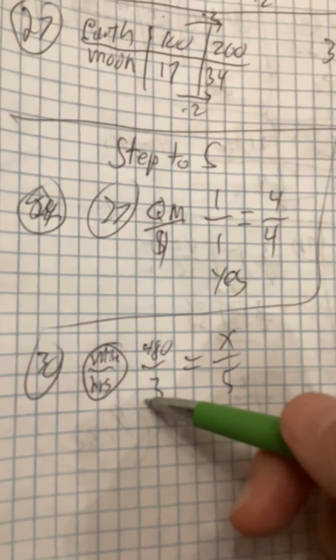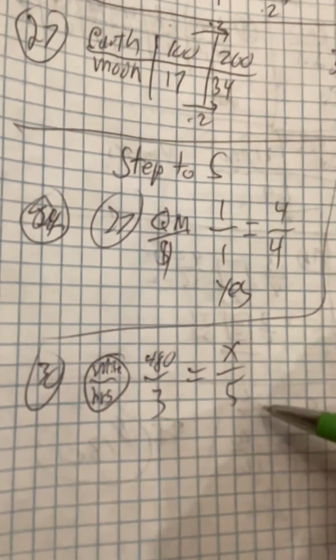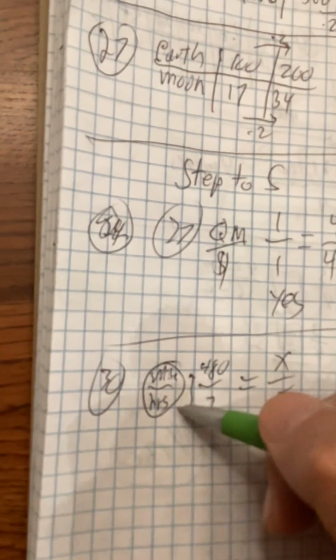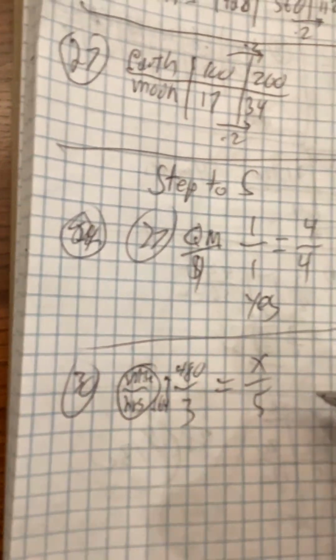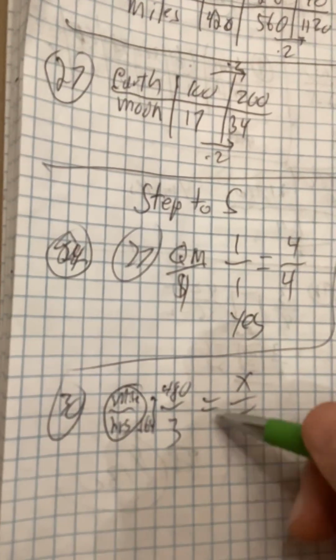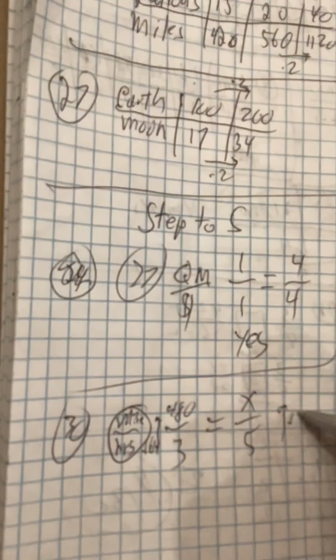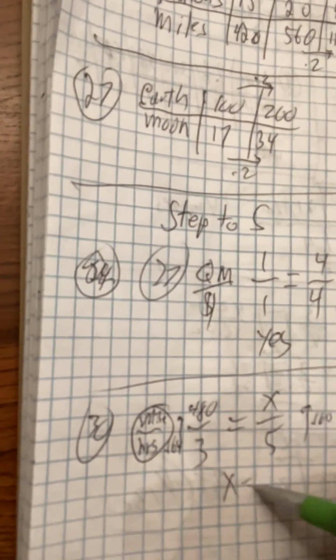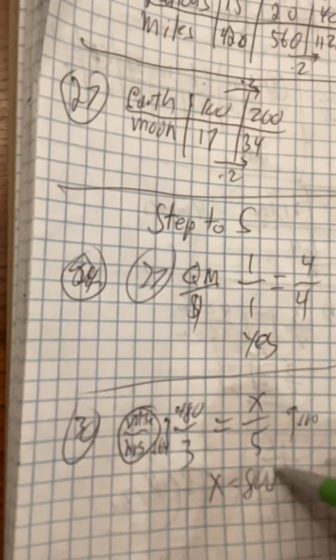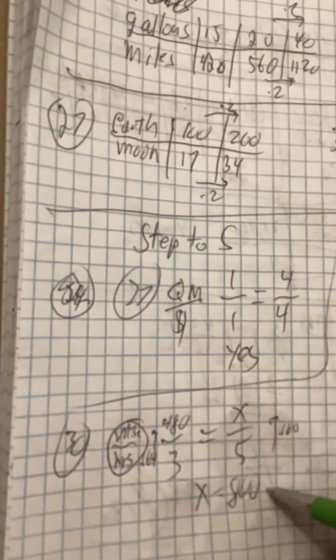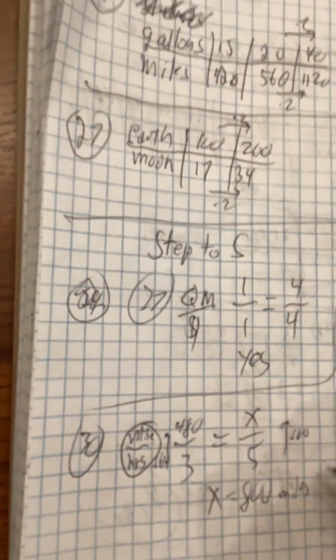Well, this is times 160, so this is times 160. I can do that in my head. If you can't do that in your head, then do your crisscross, I guess. But I'm just going to go, that's times 160. And I can do that in my head, that's 800. 800 what? 800 miles. He went 800 miles.